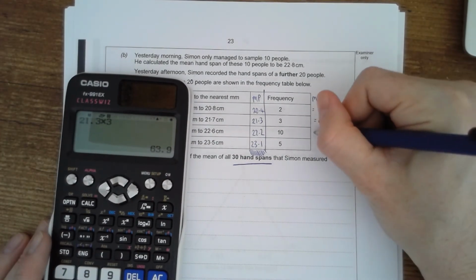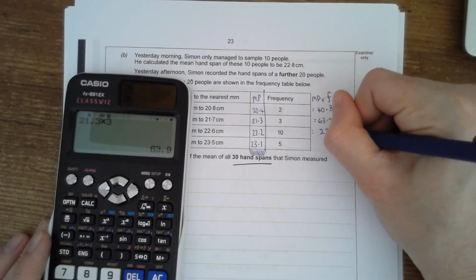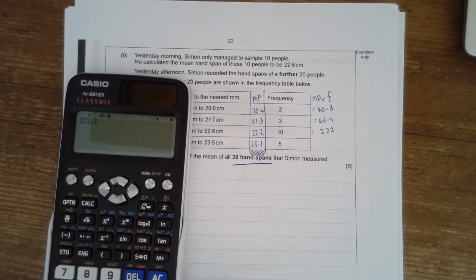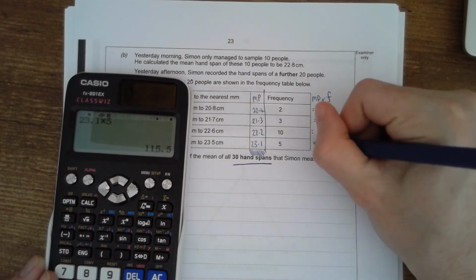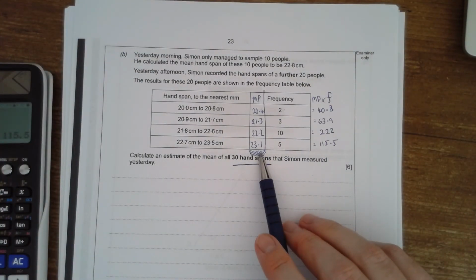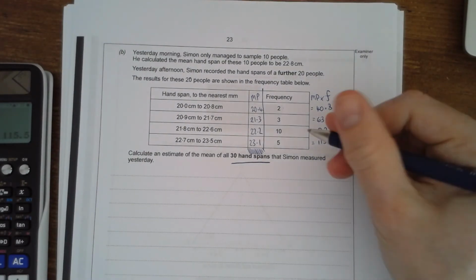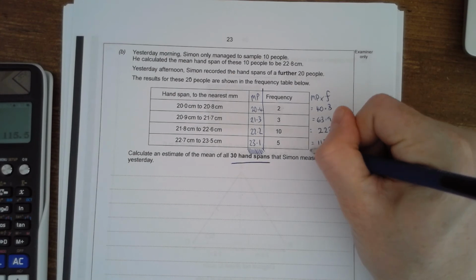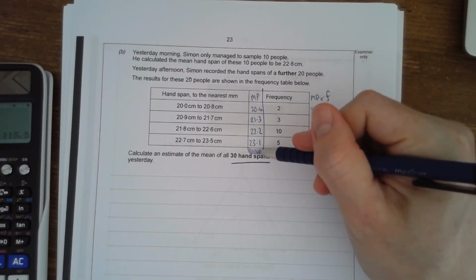And then 22.2 times 10 is 222. And then 23.1 times 5 is 115.5. Now I'd recommend doing that all the time because that's how you do some adding up of columns with this, but you do not add up the midpoint column.